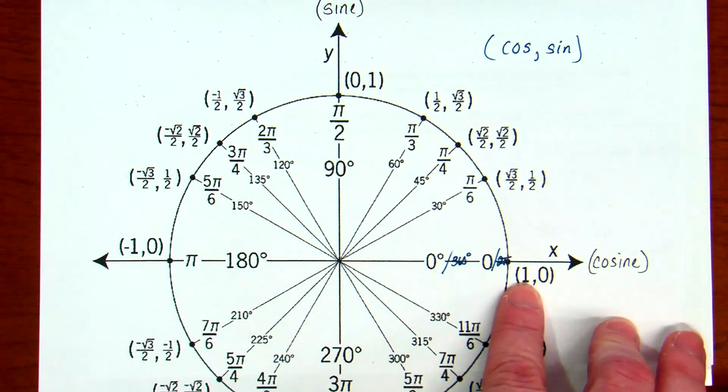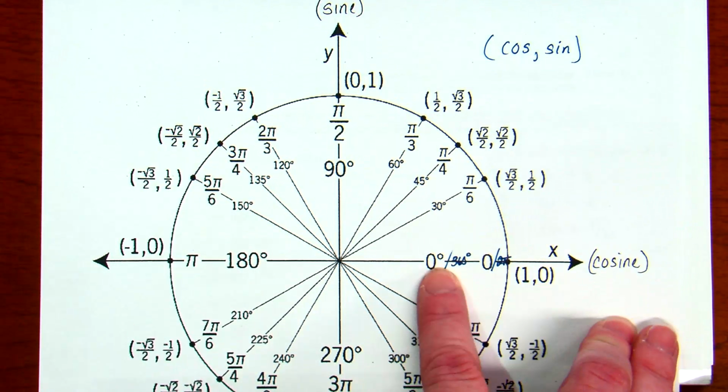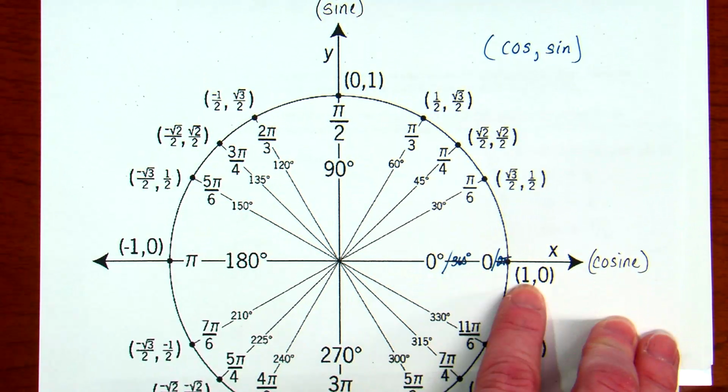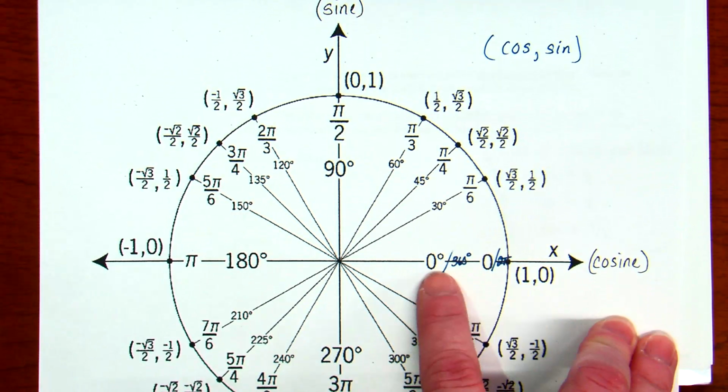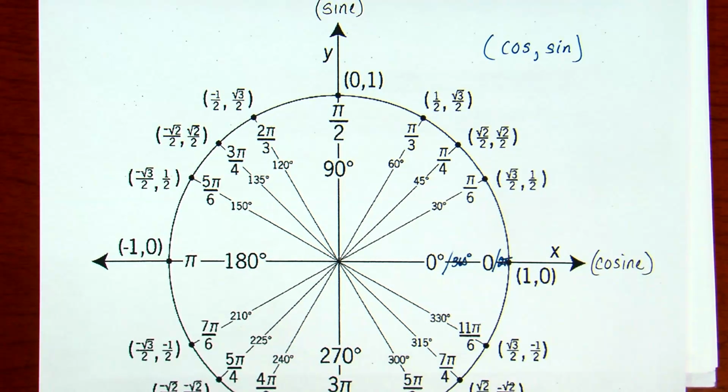The x value is the cosine value. The y value is the sine value. So if you were asked for the cosine of 0 degrees, the cosine of 0 degrees is that 1 from the ordered pair. The sine of 0 degrees is that 0 in the ordered pair, because cosine is x, sine is y.